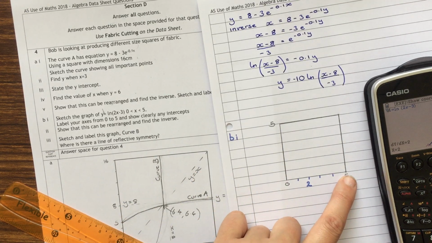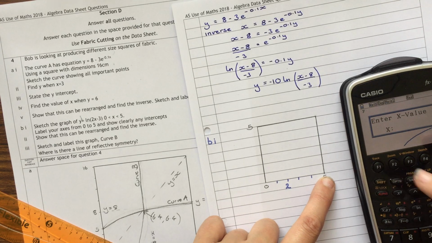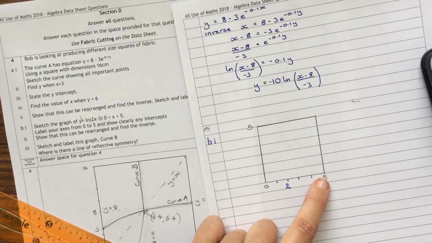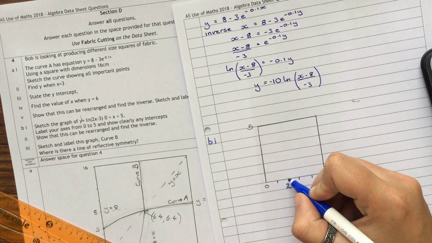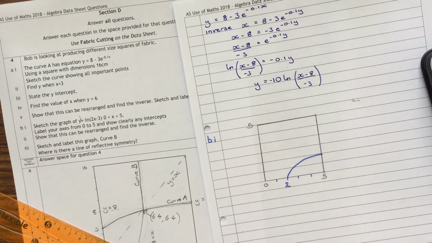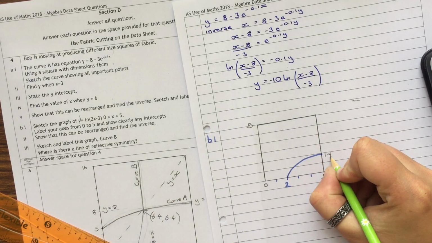And then if we also do G-solve y-cal when x is 5, then that's going to come in at 1.9, so just below 2. So we're expecting something that looks a bit like that, where that is 1.95.